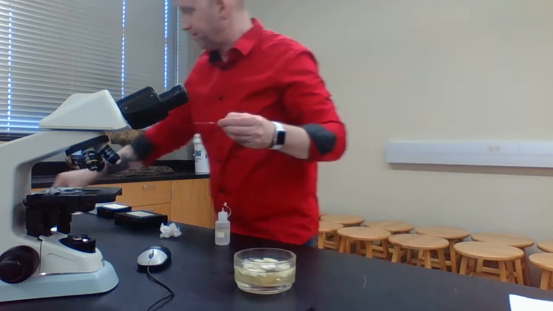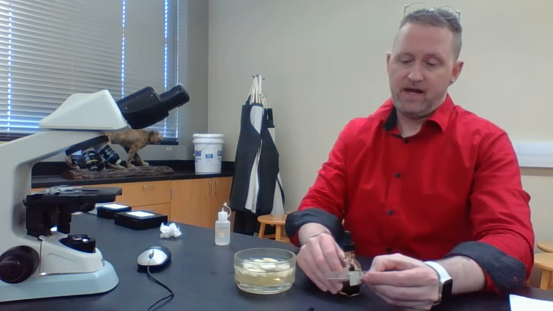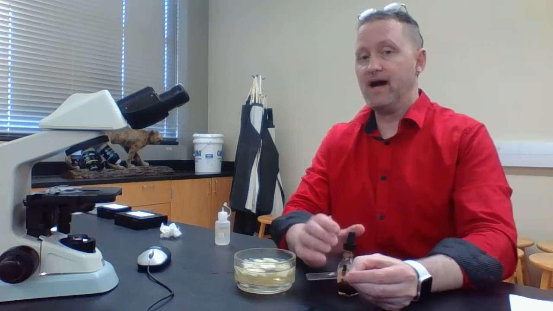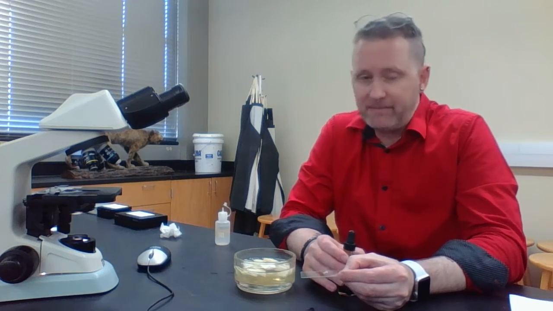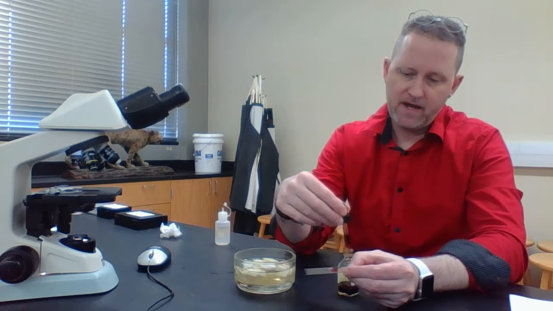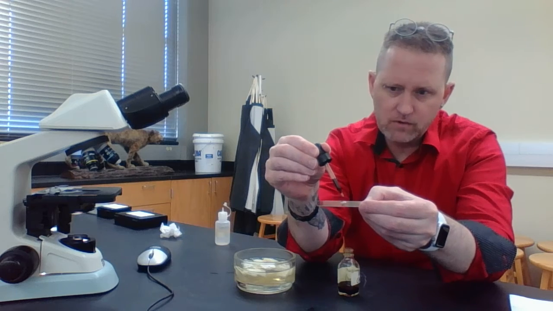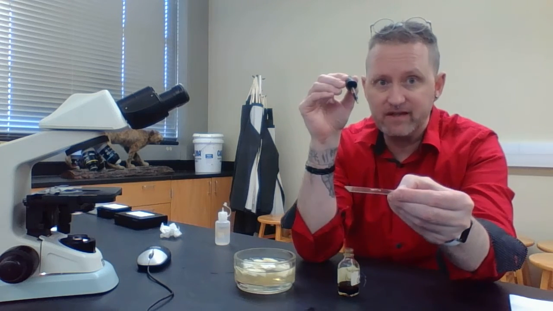What we're going to do is take some iodine, and keep in mind if you're wearing nice clothes, and I'm not really worried about my clothes, but if you don't want it to stain, you might want to have an apron, and if you don't want to get iodine or methylene blue on your fingers, you might want to wear gloves. I'm not going to douse it, just a small drop of iodine, and that's it.